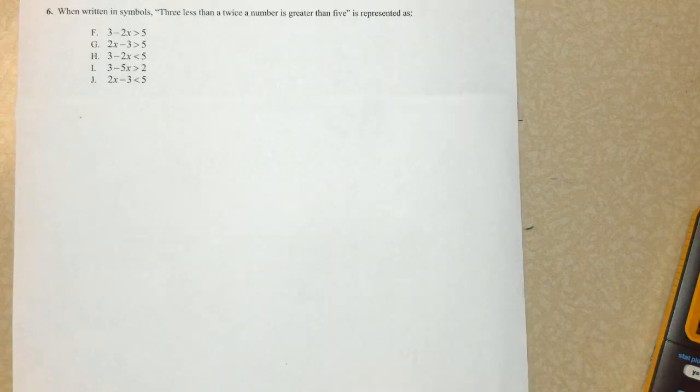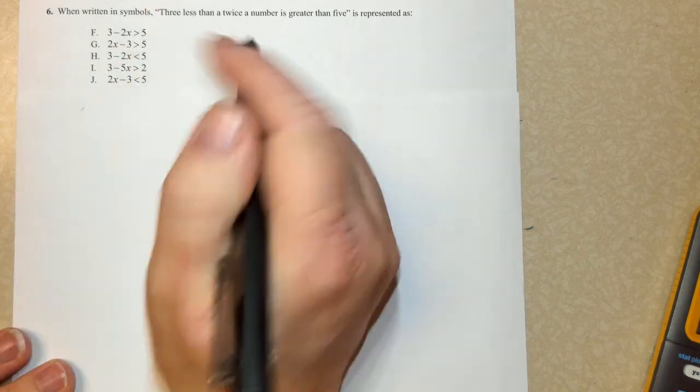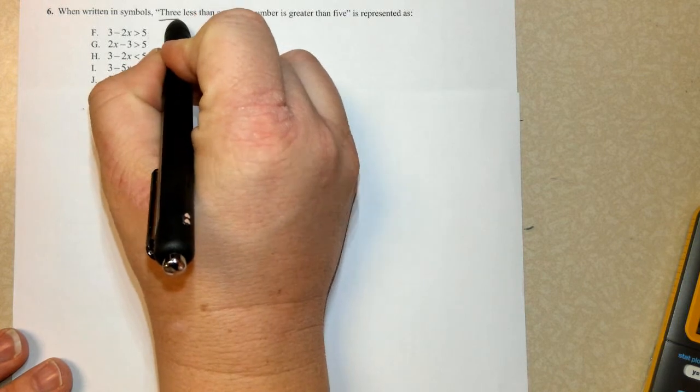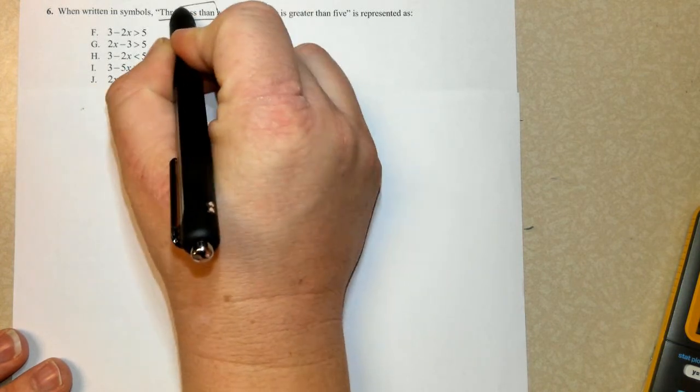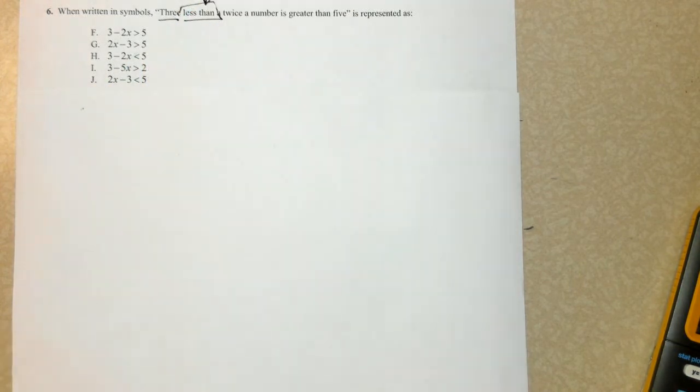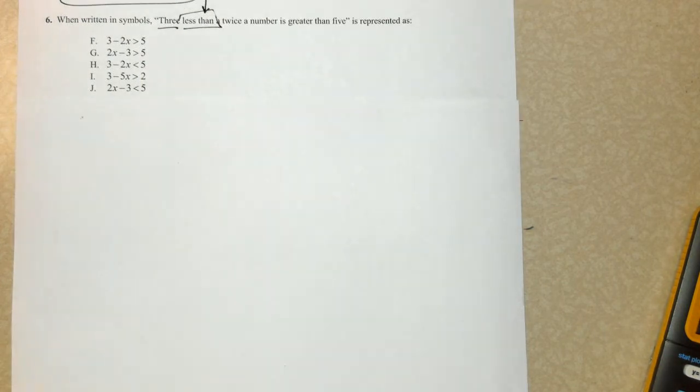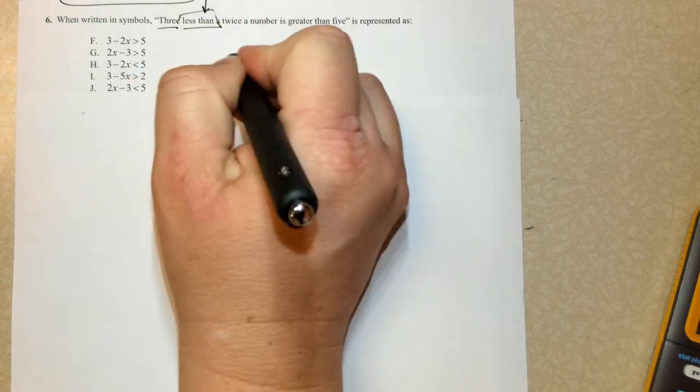So there are a couple key terms in order to take this math sentence and put it into an inequality statement. First, we see the word that. I want you to go here and put a little arrow above the word that. Whenever you see the words that or from, we have to flip the order. So less than means subtract.